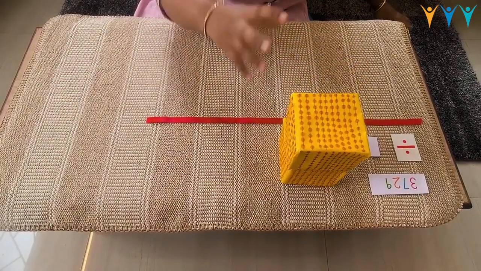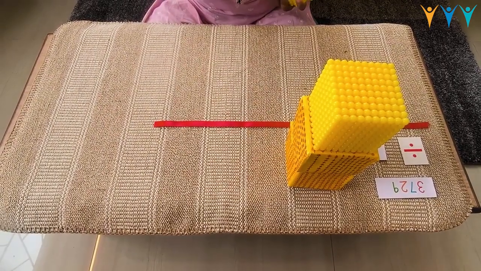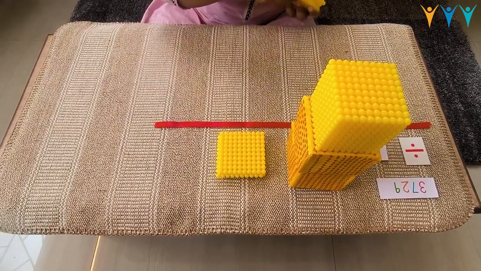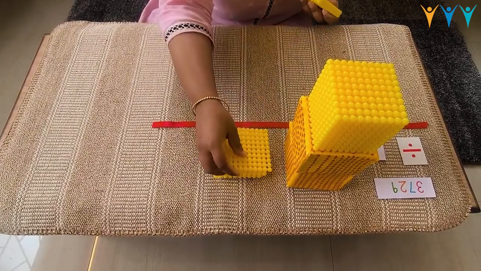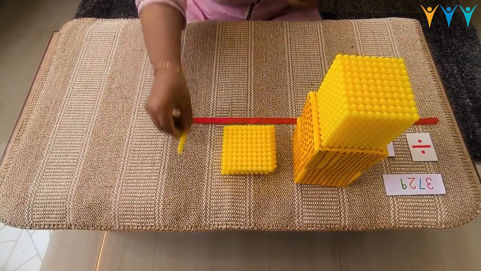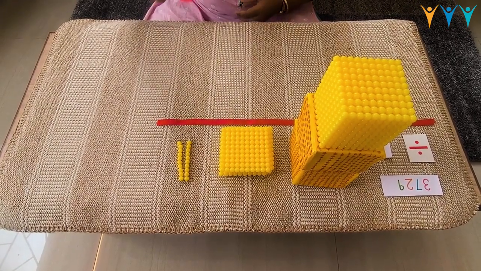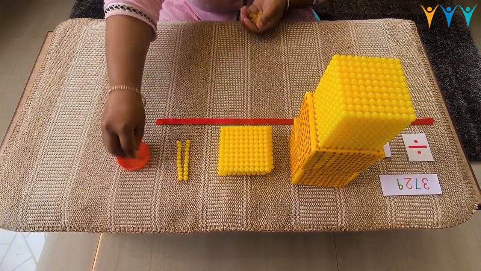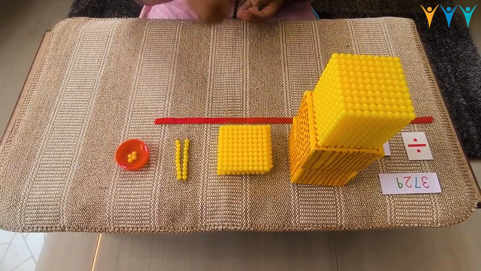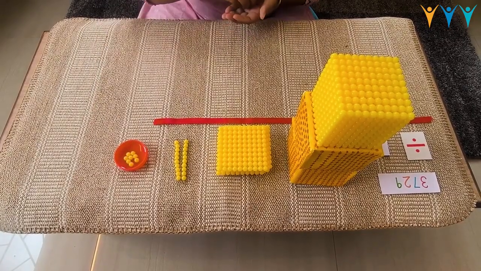1000, 2000, 3000, 100, 200, 300, 400, 500, 600, 700, 110, 210s, 1 unit, 2 unit, 3 unit, 4 unit, 5 unit, 6 unit, 7 unit, 8 unit, 9 unit.